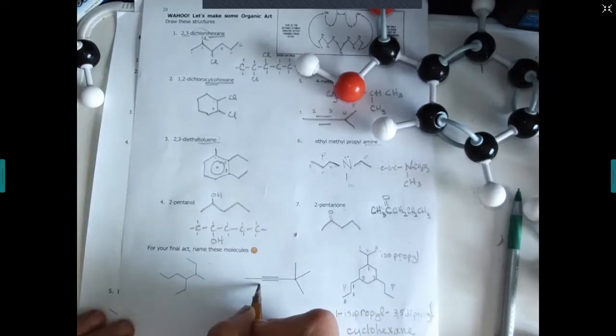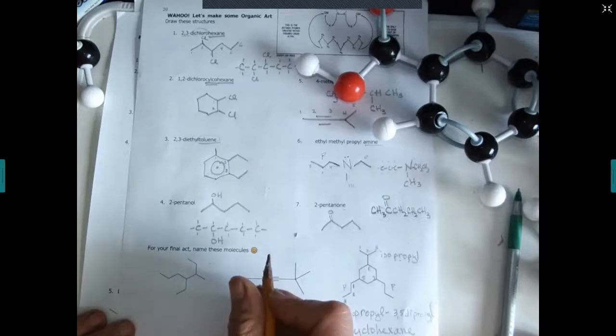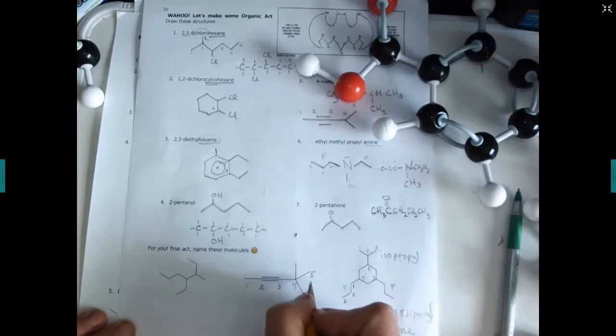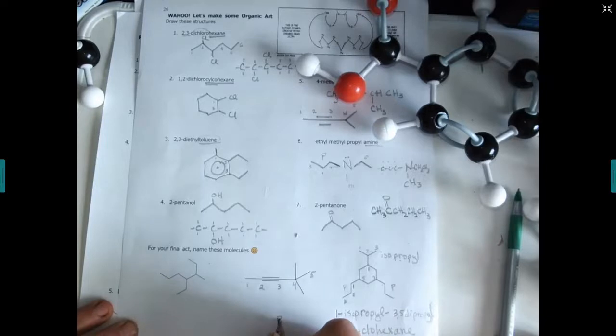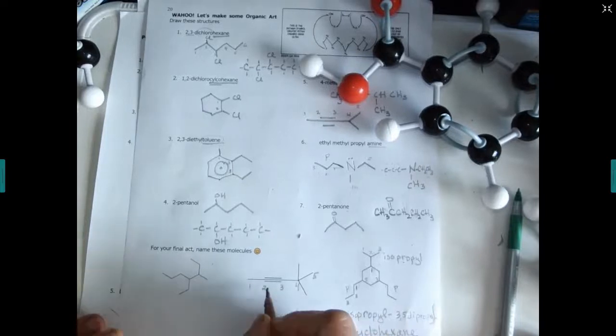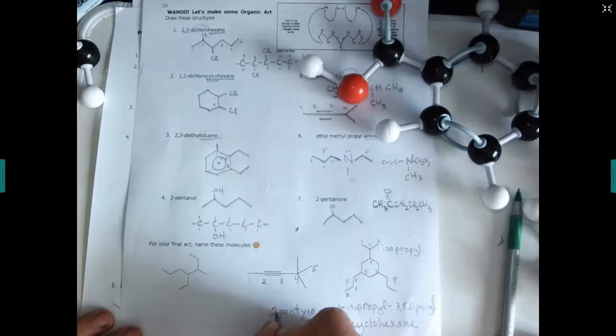All right, let's do this one. Triple bond is special. And this is how we would number this. 1, 2, 3, 4, straight across. And then any one of these could be number 5. So this is pentyne. So pent for 5. And YNE is the triple bond. And yet tell me the triple bond is at number 2.